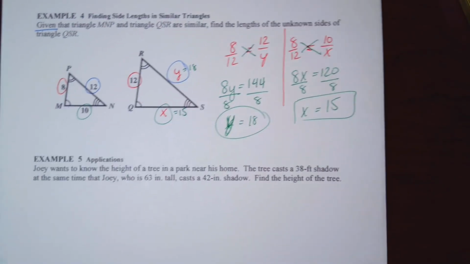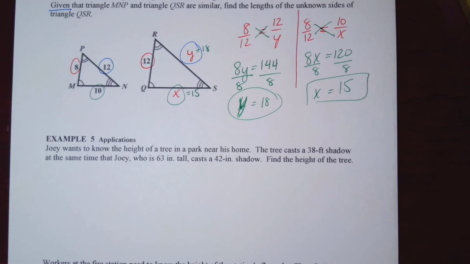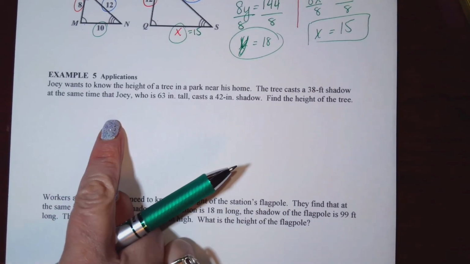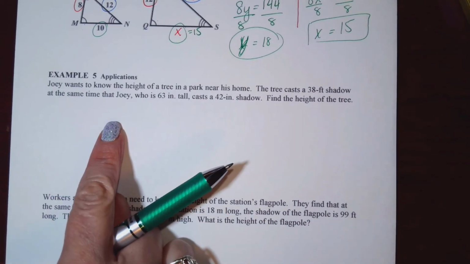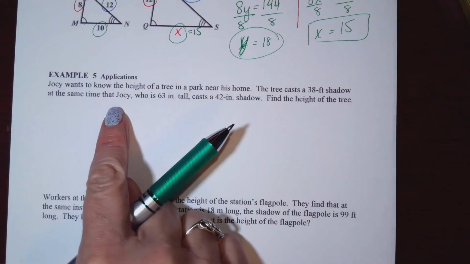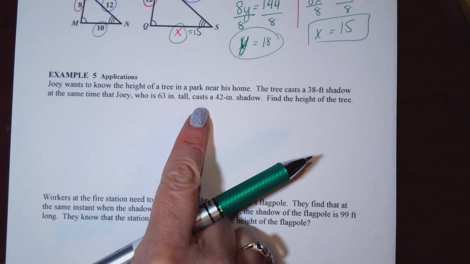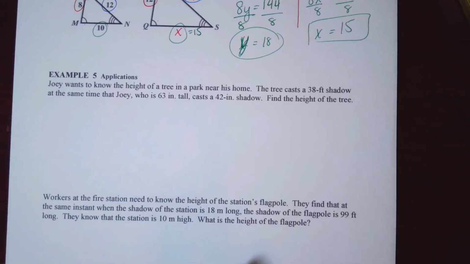That's how I use proportions to find those unknown side lengths. Alright, let's look at a couple of application problems before we're done. Joey wants to know the height of a tree in a park near his home. The tree casts a 38-foot shadow at the same time that Joey, who's 63 inches tall, casts a 42-inch shadow. And we need to find the height of the tree.